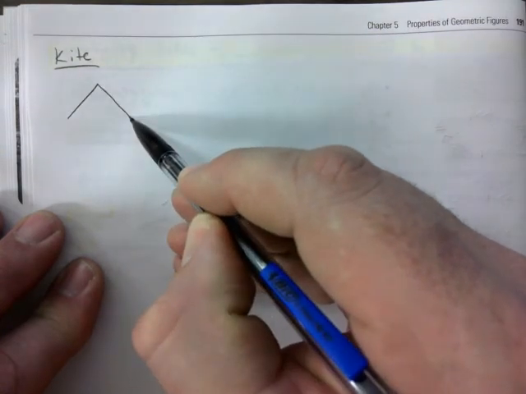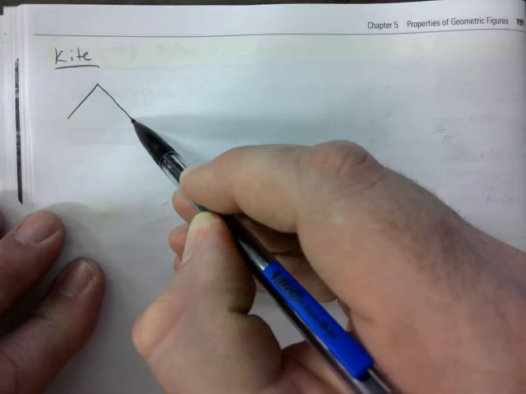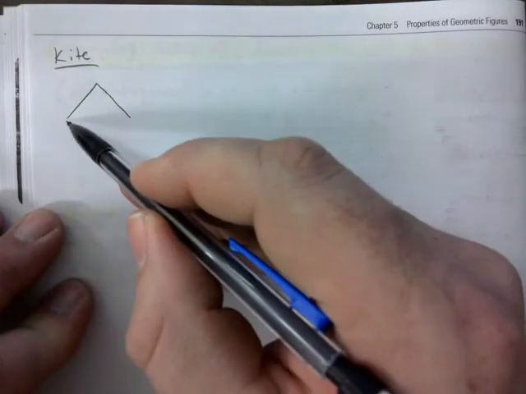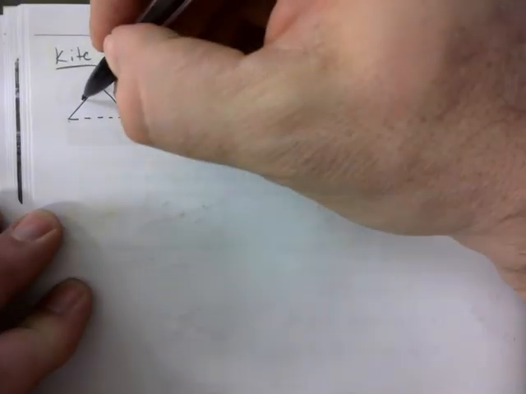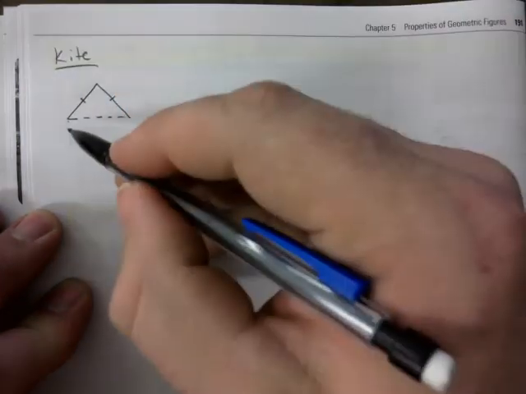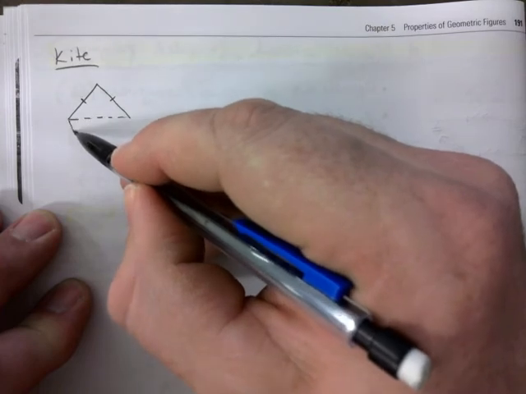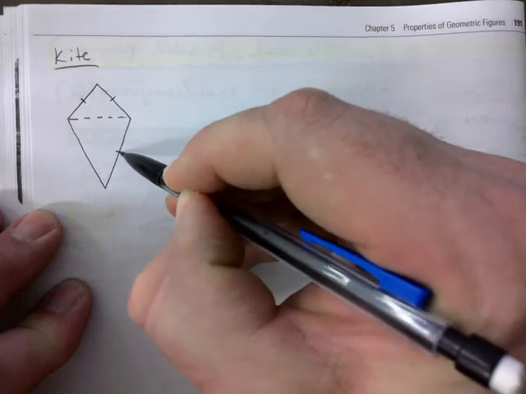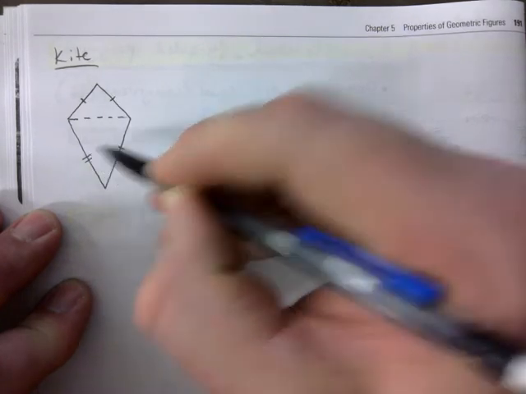You learned nothing. A kite is like this, a triangle there and another triangle at the bottom, but they're not the same. So watch this. Maybe what you could do is make this triangle and go dashed line across. Okay? It's an isosceles triangle, folks. And then imagine that you're stacking another triangle underneath it. But right, these two sides are the same, not the same as the top.